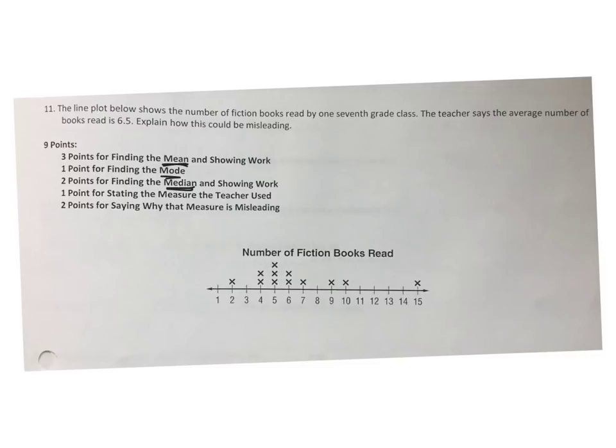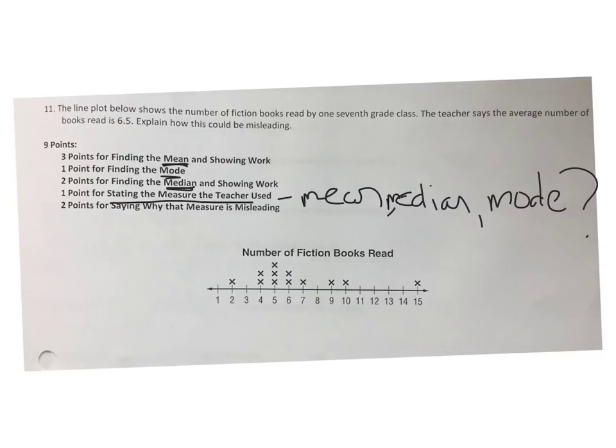You will also get 1 point for stating which measure the teacher used. Did the teacher use the mean? Did the teacher use the median? Or did the teacher use the mode? Which of those 3 resulted in 6.5?